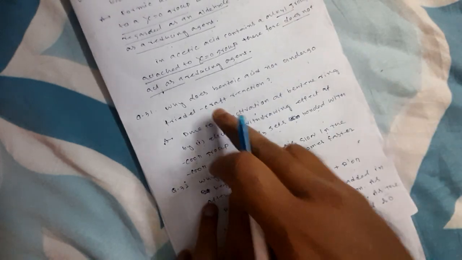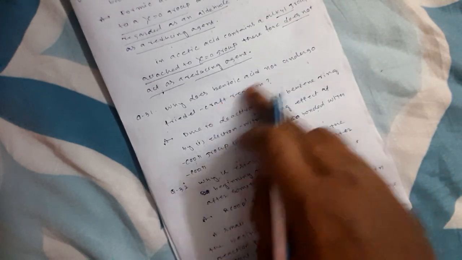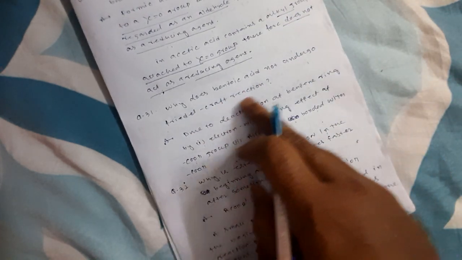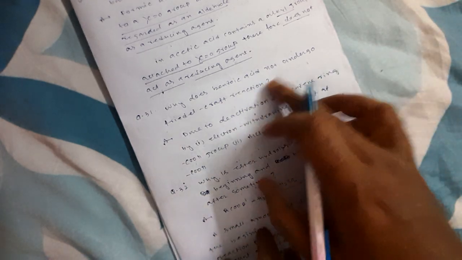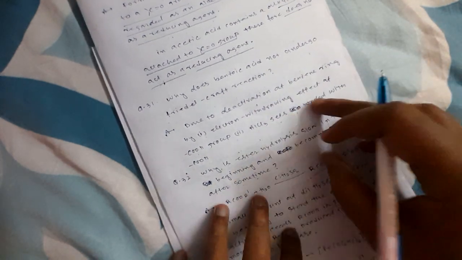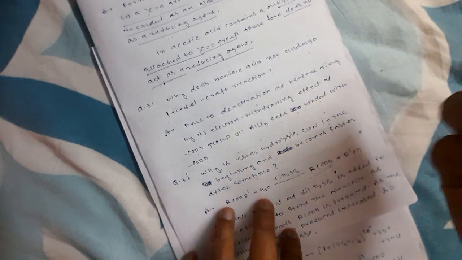So here too, this question is very important. Why does benzoic acid not undergo the Friedel-Crafts reaction? Because benzoic acid contains COOH, which is an electron-withdrawing, deactivating group that withdraws electrons from the benzene ring. So it deactivates the ring. That is why it's not possible, because the Friedel-Crafts reaction needs an electron-rich substance.